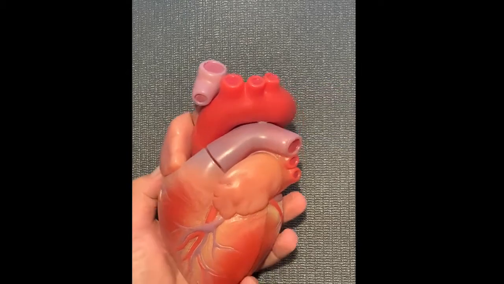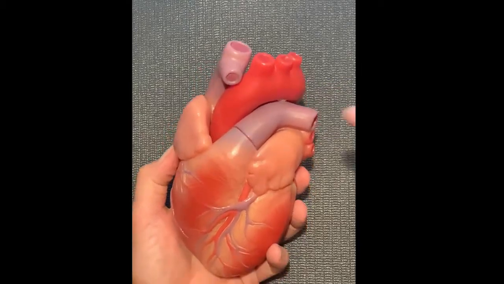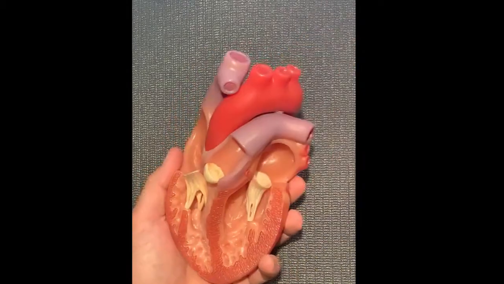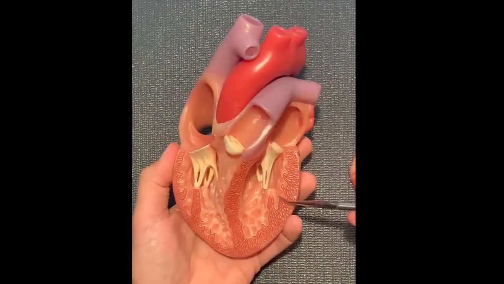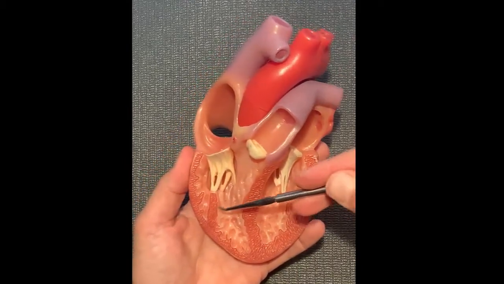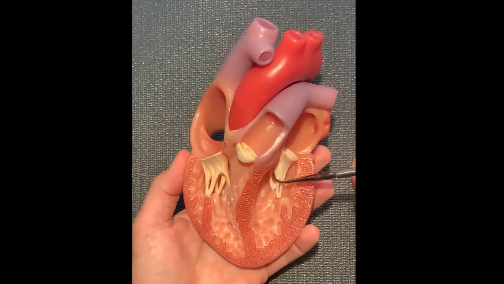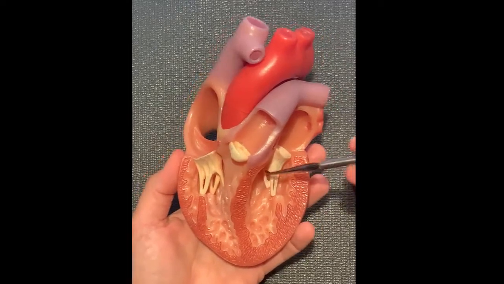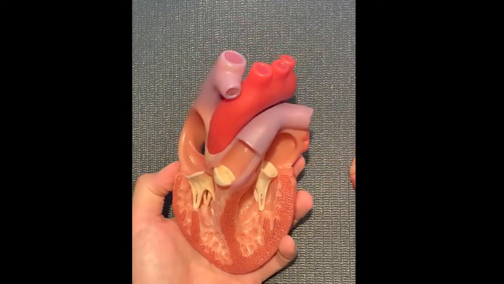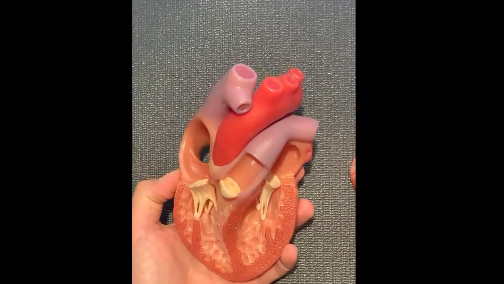The next structure to identify on your word list is a papillary muscle. The papillary muscles are these muscular projections in the base of each ventricle that are connected to a chorda tendinea and ultimately connected to the bicuspid and tricuspid valves.